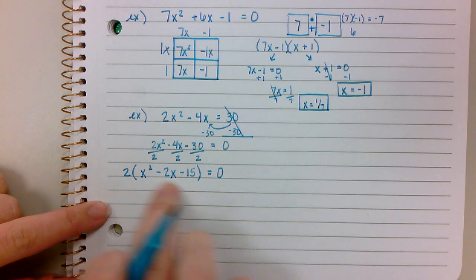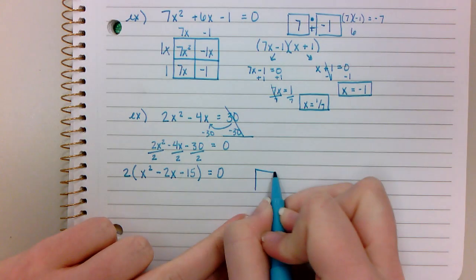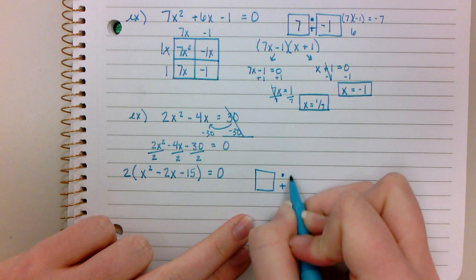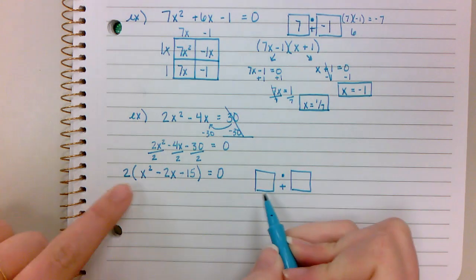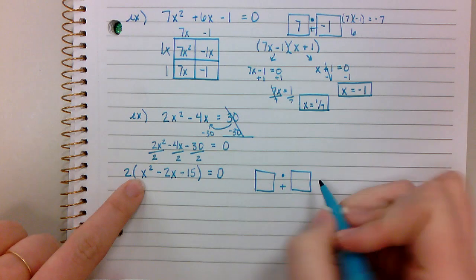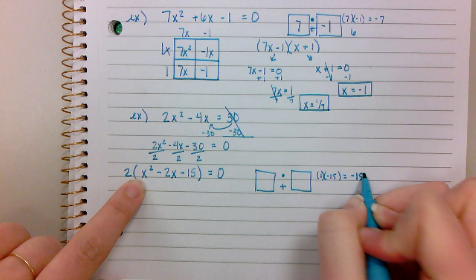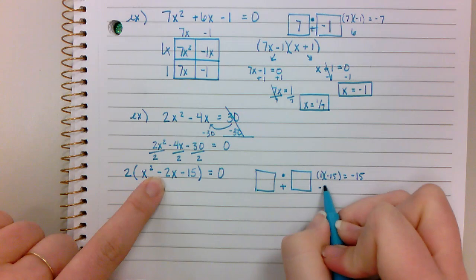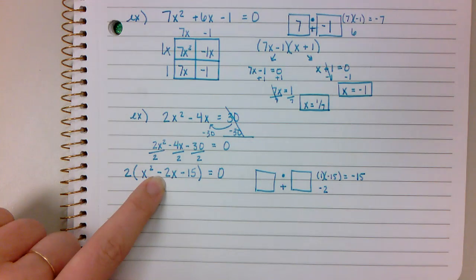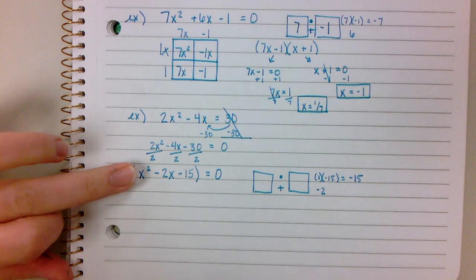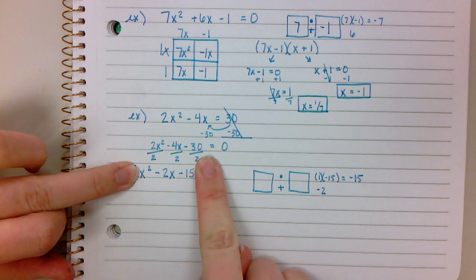So now to this part left in the parentheses, I'm going to say, okay, I need to find a number that's going to multiply to give me 1 times -15, which is just -15, and add up to give me -2. Because again, we're not looking at this. We're looking at our new equation inside the parentheses.